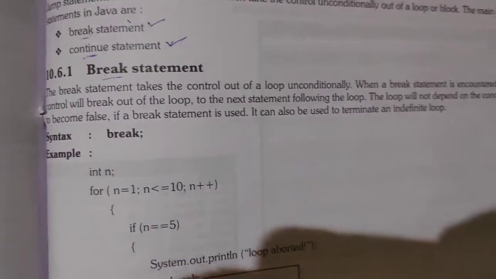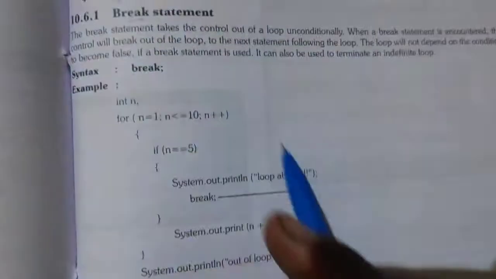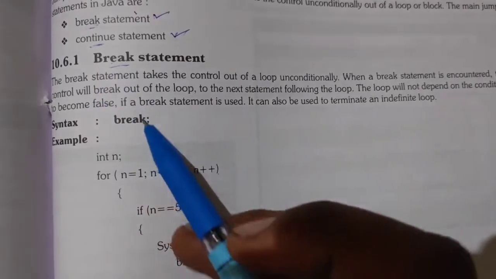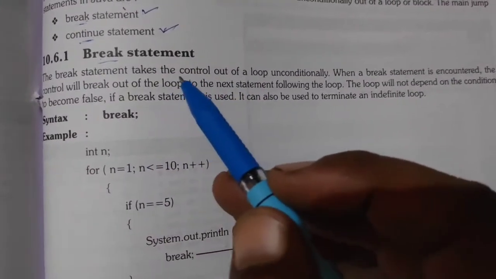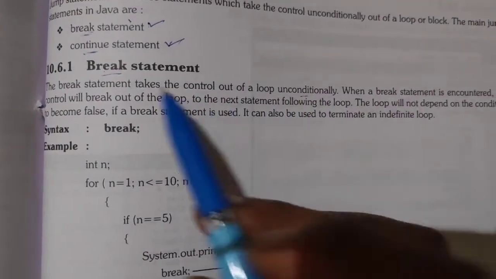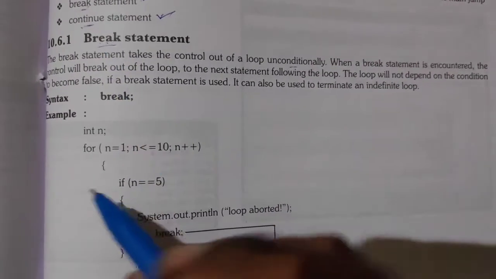If you are adding the break keyword inside the loop, unconditionally it will take the control out of the loop. You can use the break keyword inside a for loop, do while, or while loop, and unconditionally it will take the control out of the loop.